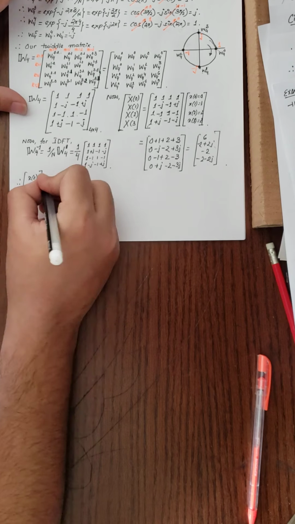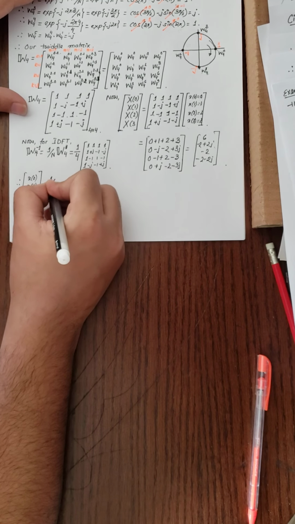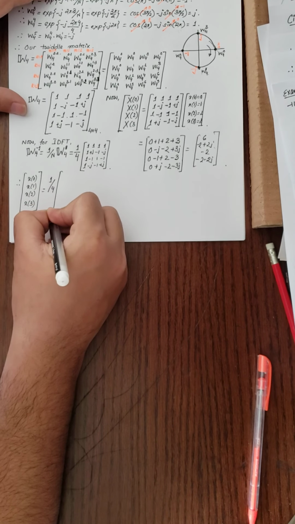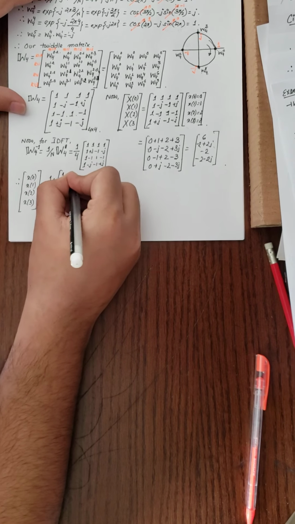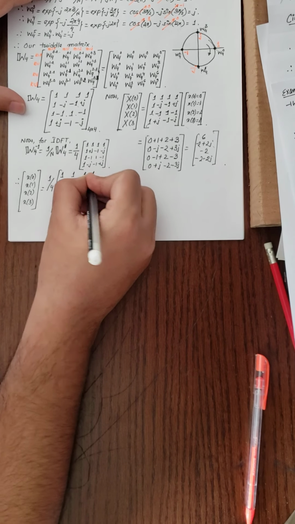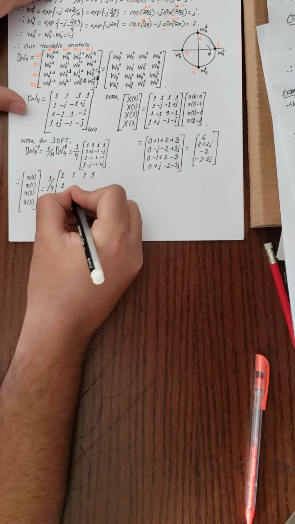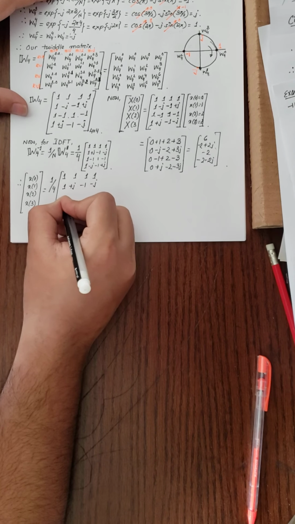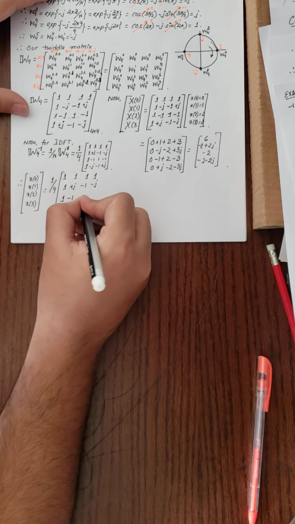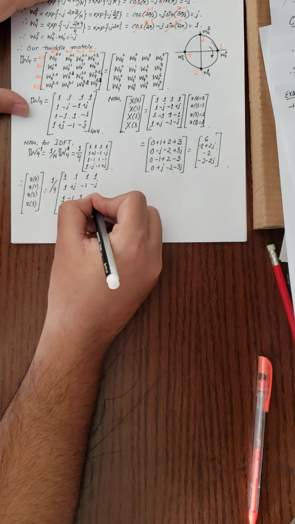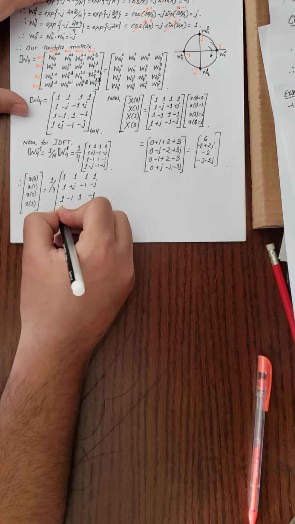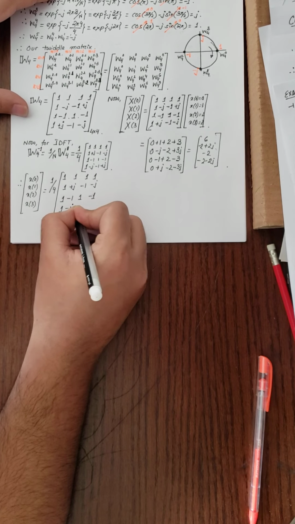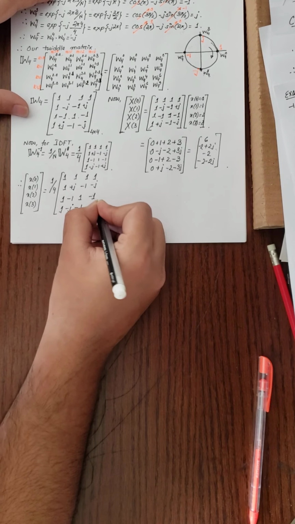which is equal to 1 over 4 times 1, 1, 1, 1, 1, plus j, minus 1, minus j, 1, minus 1, 1, minus 1, 1, minus j, minus 1, plus j.